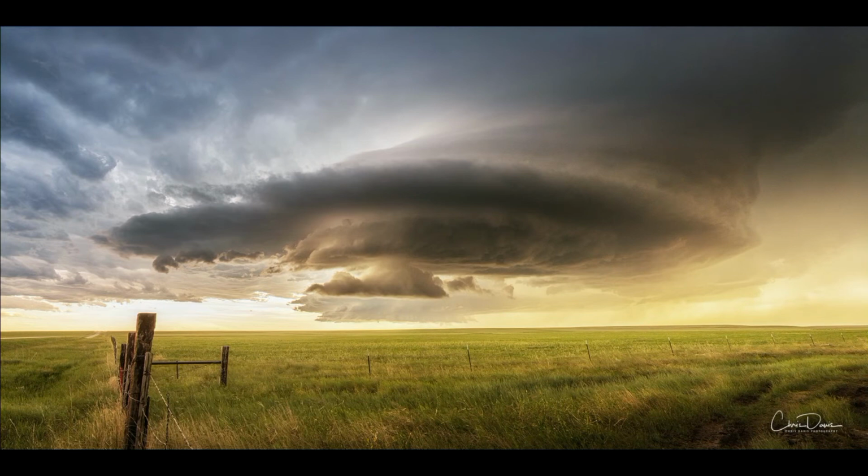Next shot. This shot was taken by Chris Davis. He said it's a supercell formation in Colorado. Widest I had was a 16 millimeter, but could have used wide on this trip. Don't exactly know what that means. 16 millimeter sounds wide. I wonder, could he mean 16 millimeters on a crop sensor? I don't know, 16 millimeters, pretty wide.